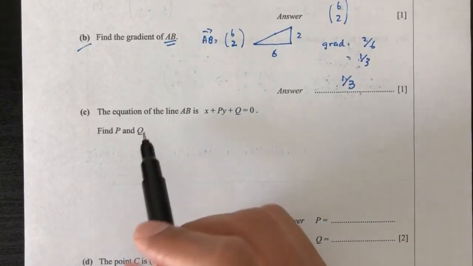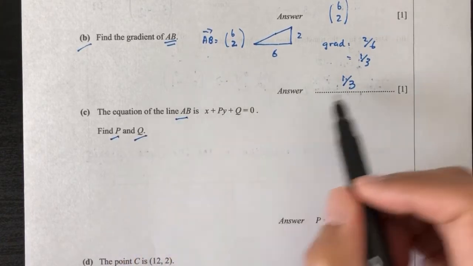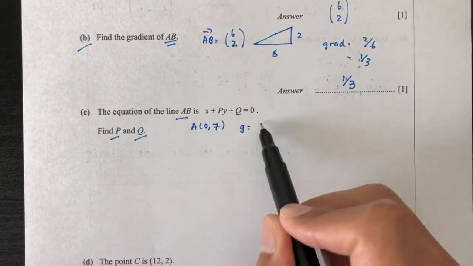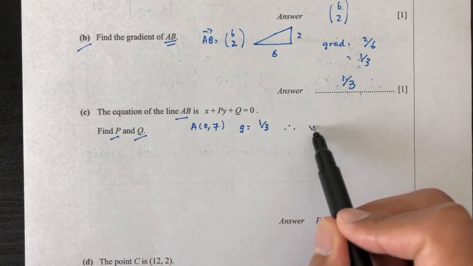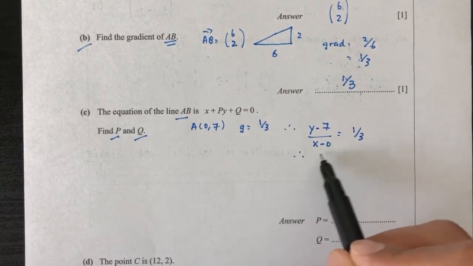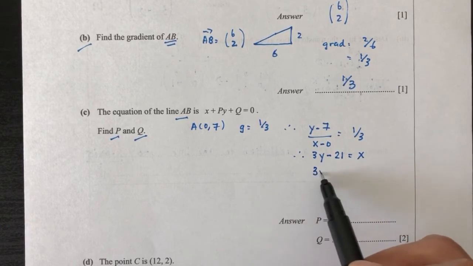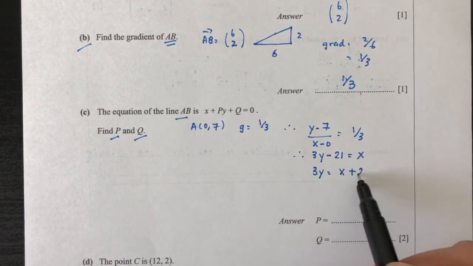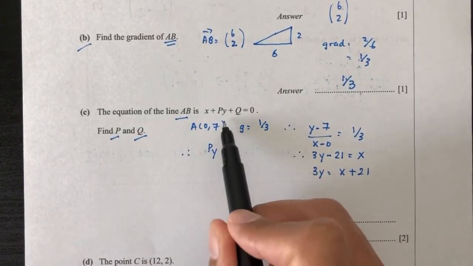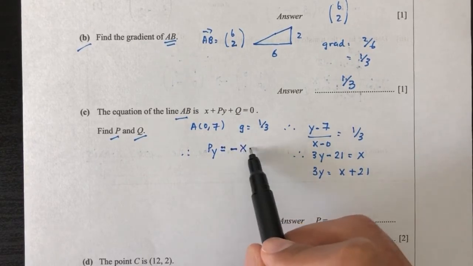Now for part C, the equation of the line AB is equal to this. Find the value of P and Q. So let's find the equation of the line AB. We know the point A is 0, 7, and the gradient is equal to 1 over 3. So let's find the equation. y minus 7 over x minus 0 equal to 1 over 3. Cross multiplying, we have 3y minus 21 equal to x. So 3y equal to x plus 21. Let's make py the subject here, which is equal to minus x minus q.